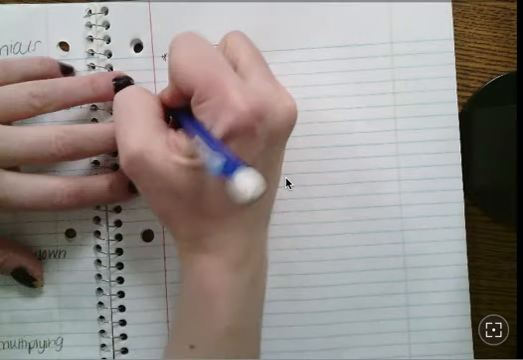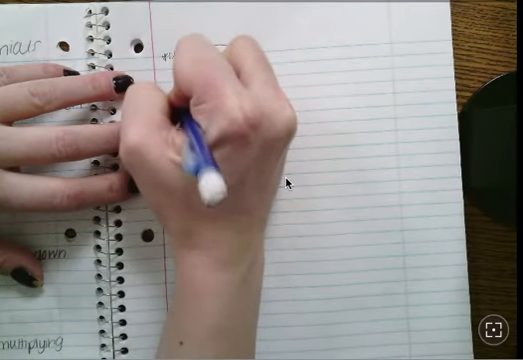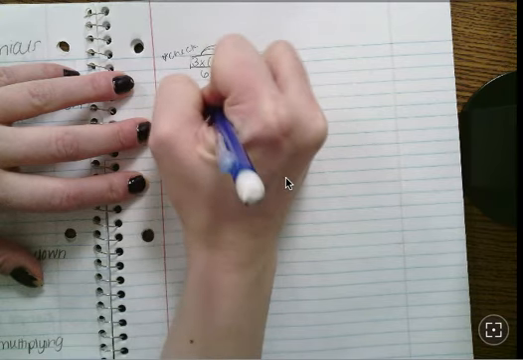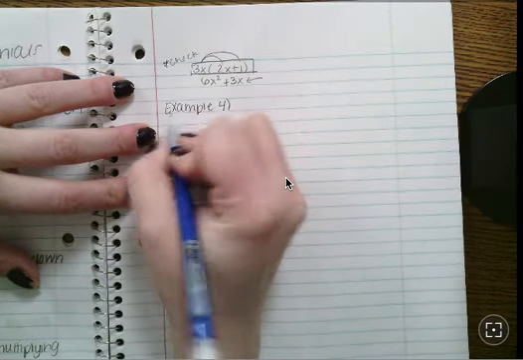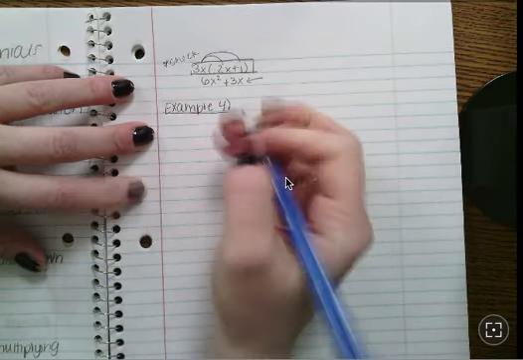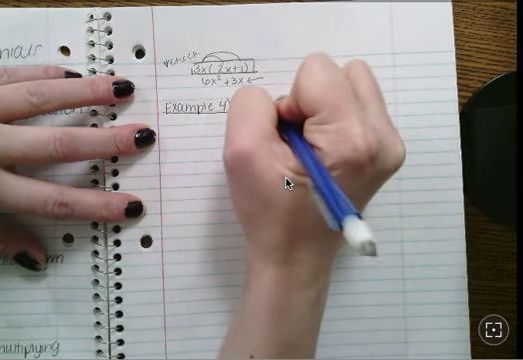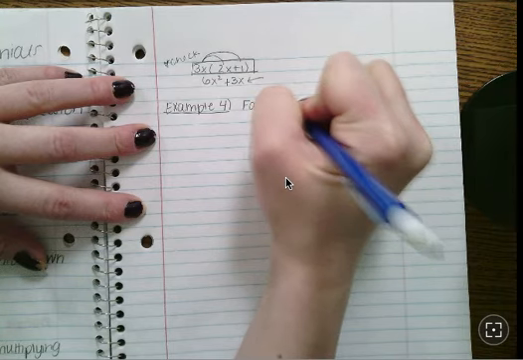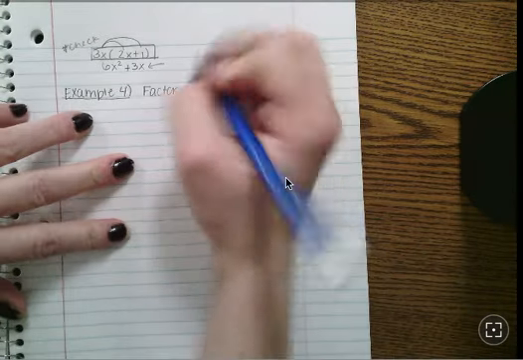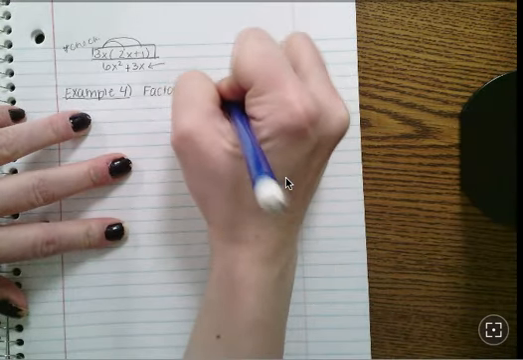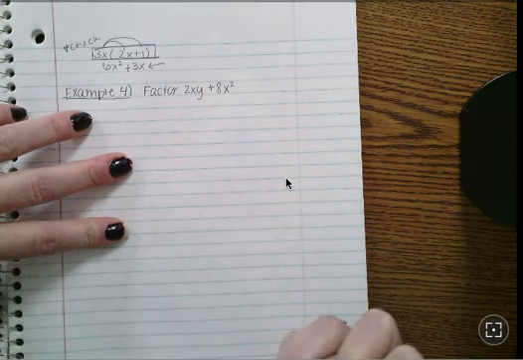We'll call this example 4. Okay? And in example 4, I want us to factor 2xy plus 8x squared.